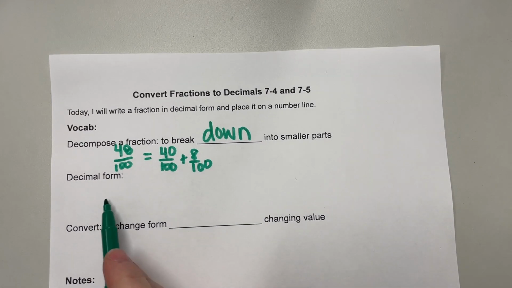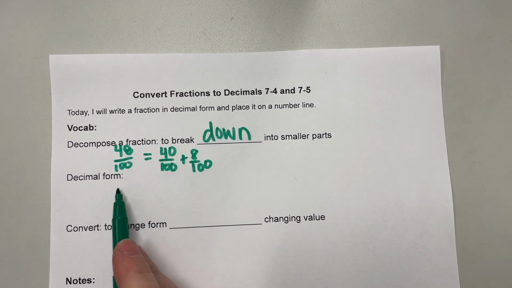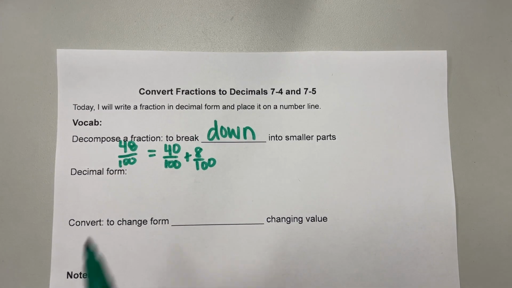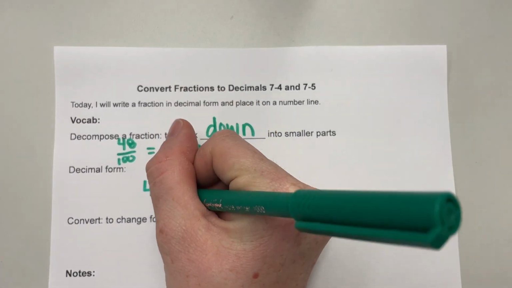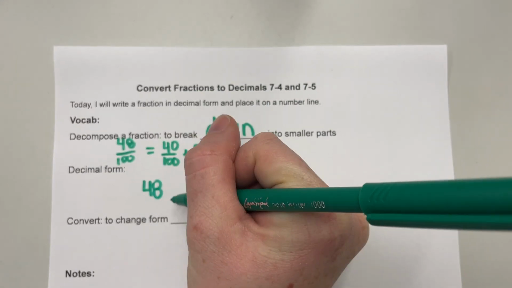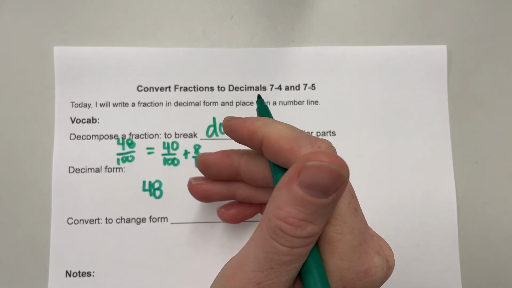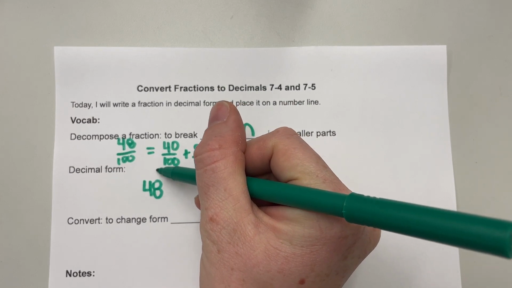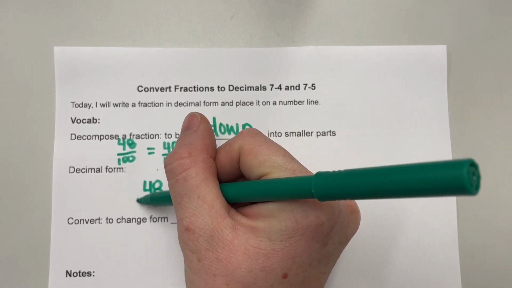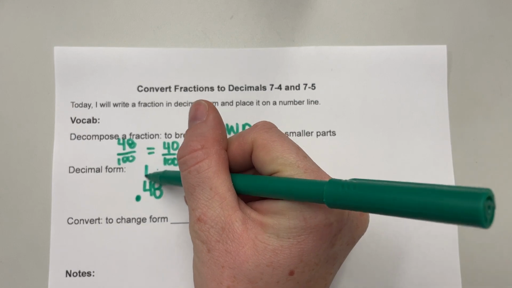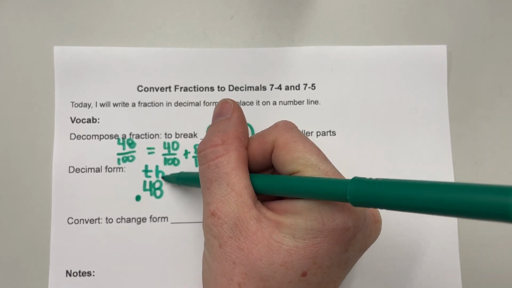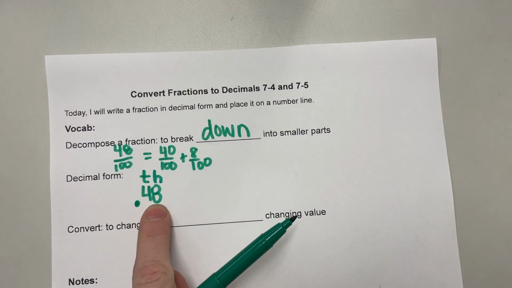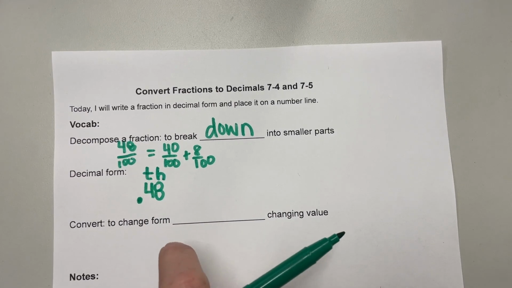Okay, if I have 48 hundredths in decimal form, listen to how I'm saying it. I'm saying 48, and I need to make sure it's in the hundredths place. So if I'm looking at my place value chart, I'm going to put a decimal there. I have my tenths, hundredths. So I read this as 48 hundredths.